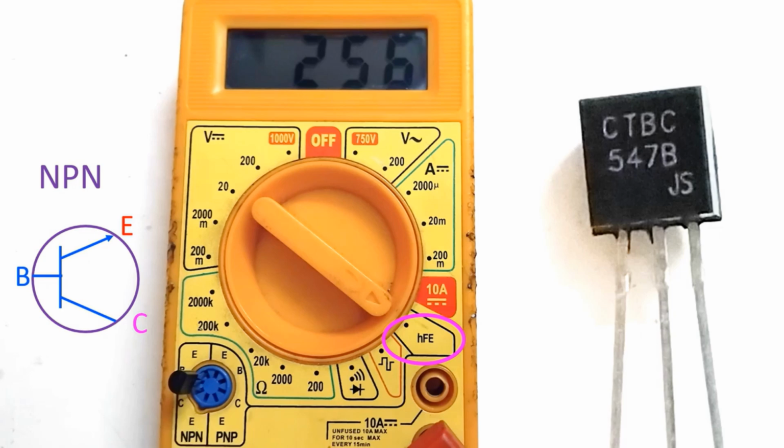Here you can see that BC547B, which is an NPN transistor, has been inserted in the socket for NPN transistors and the selector knob has been turned to HFE on the dial. Digital display shows HFE value is 256, which is the current gain of this device as measured by the digital multimeter.